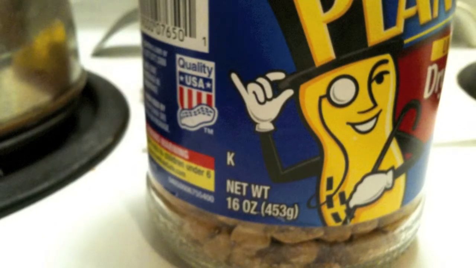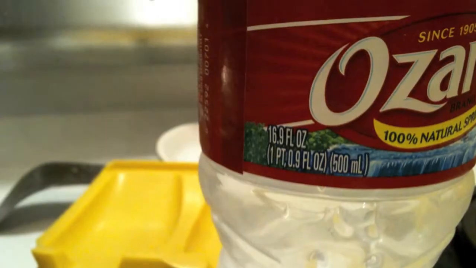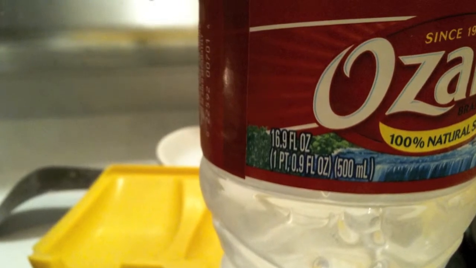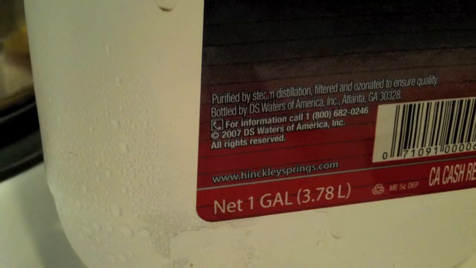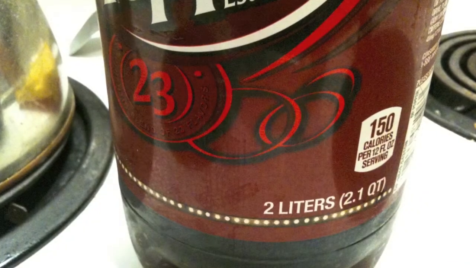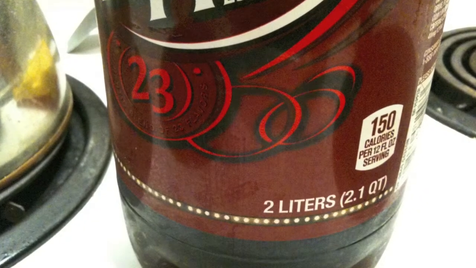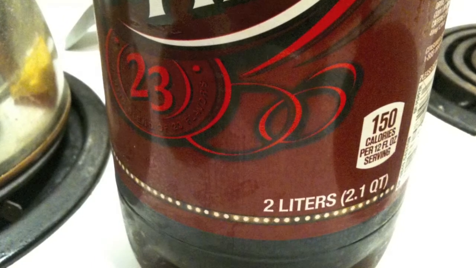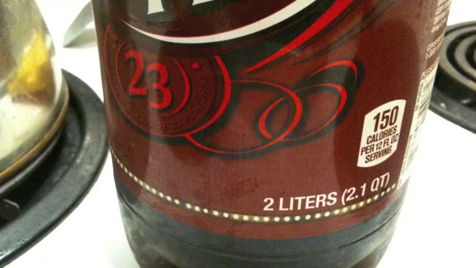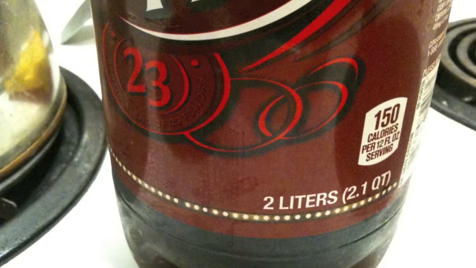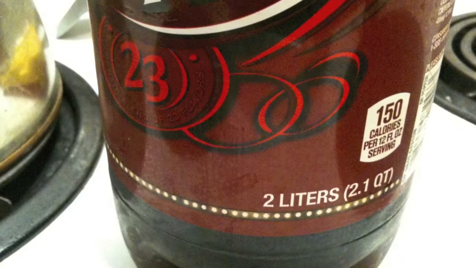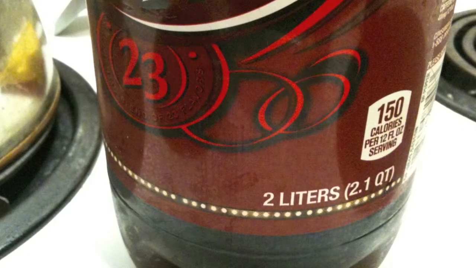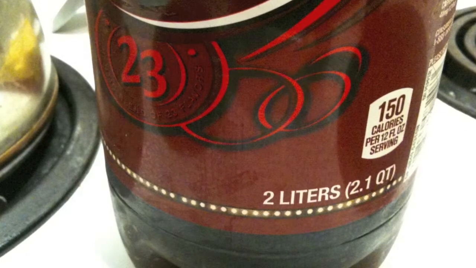Ounces again, and again ounces. Here we have a gallon. But wait a minute. Now all of a sudden we're using liters. Why did we all of a sudden decide to start measuring in liters? Why don't we use liters in everything else? We're going to ask these questions later on as we discover standard versus metric even more.